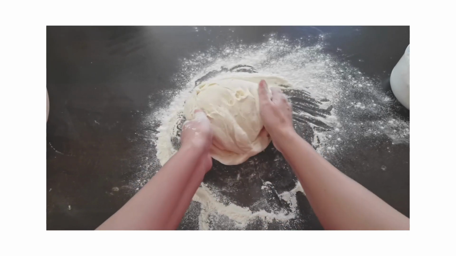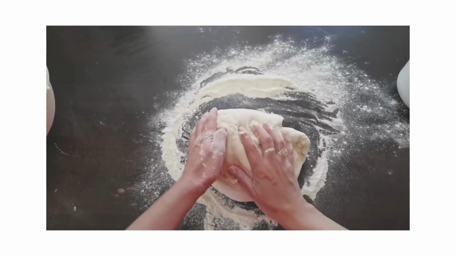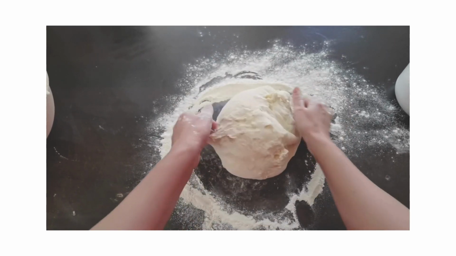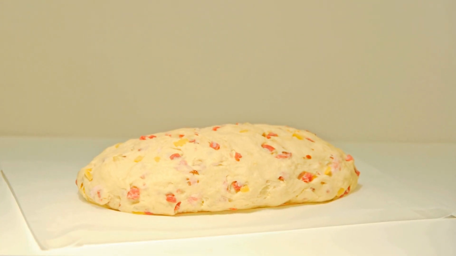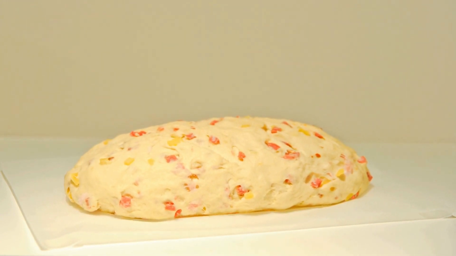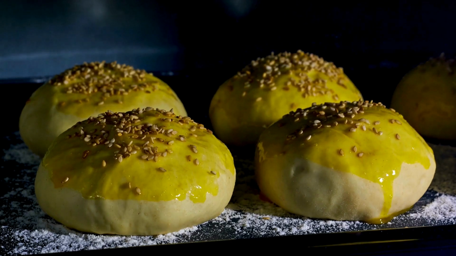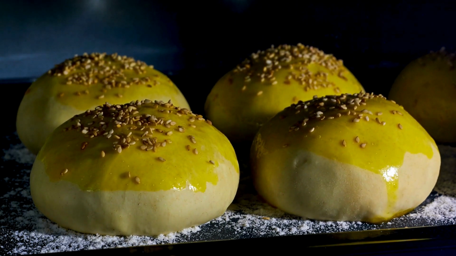After kneading, the dough is allowed to rest and rise in a warm, humid environment, a process known as proofing or fermentation. During this time, the yeast continues to produce carbon dioxide gas, further expanding the dough. Once the dough has doubled in size, it is shaped and placed in the oven to bake.